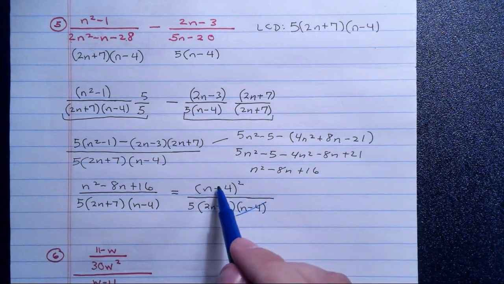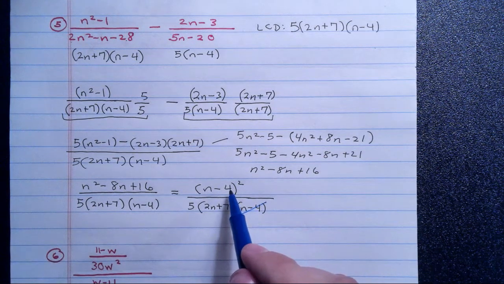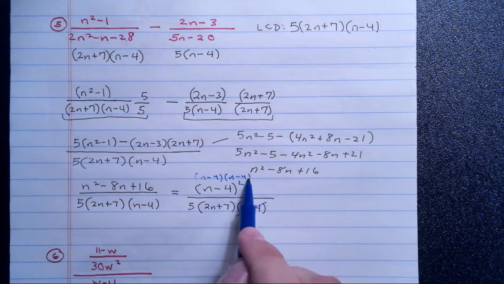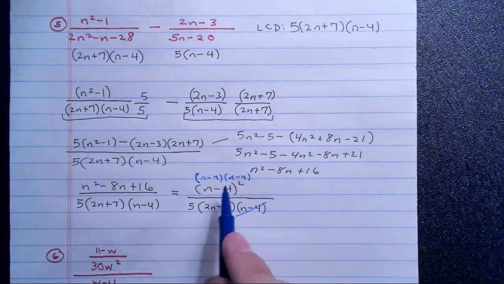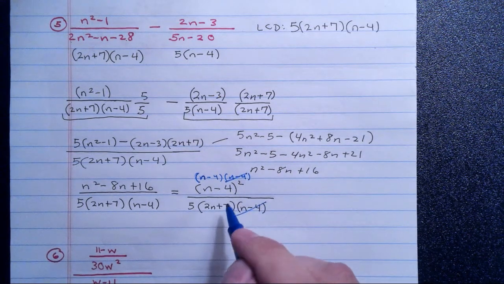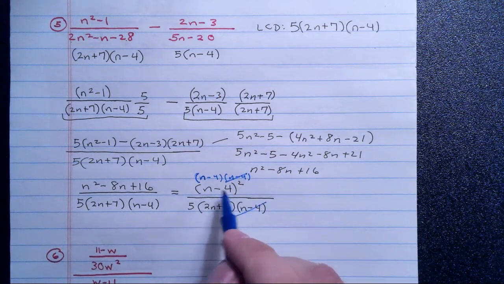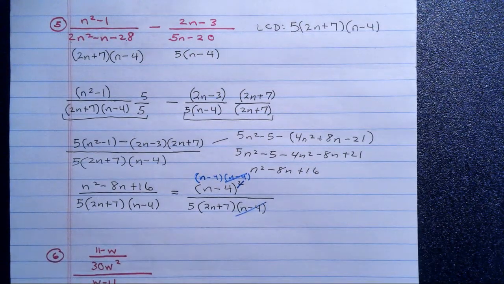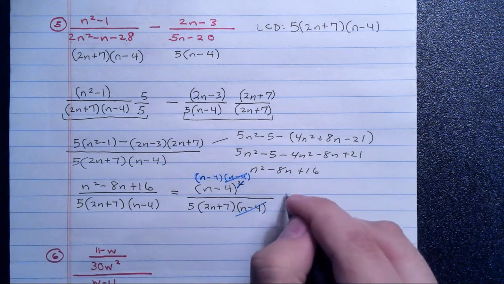In the numerator, though, n minus 4 squared, which means n minus 4 times n minus 4, there I should only lose one of those n minus 4s. So another way we could represent this is crossing out, instead of n minus 4 squared, I can just eliminate that exponent and say my numerator is now only n minus 4.